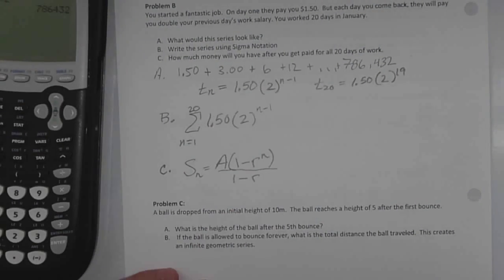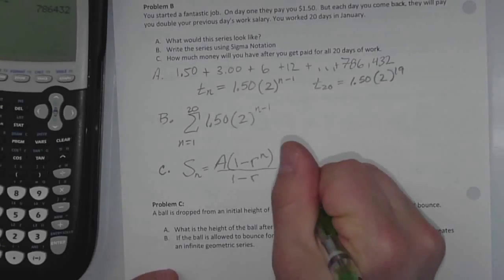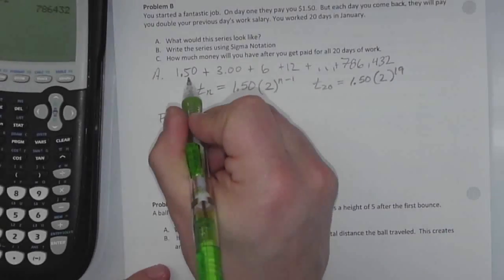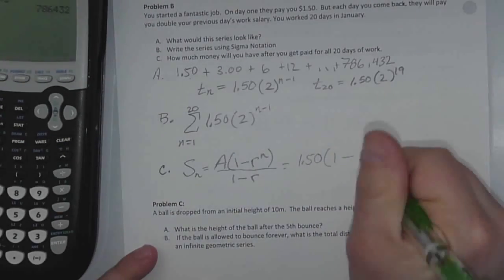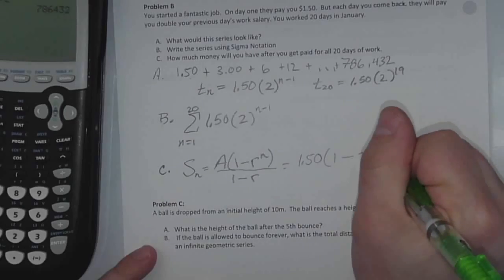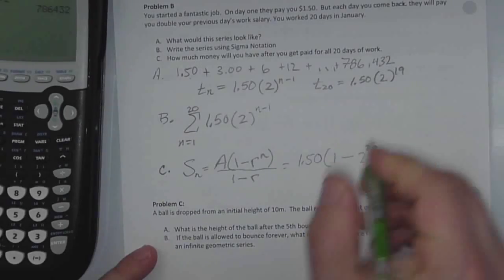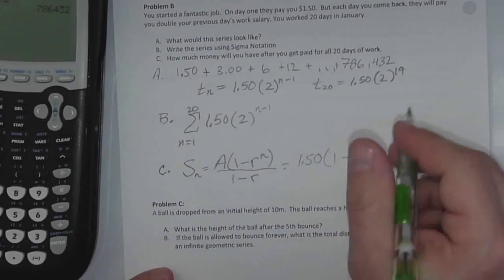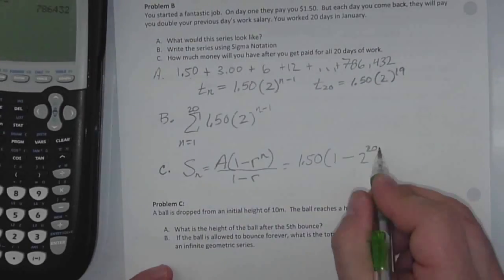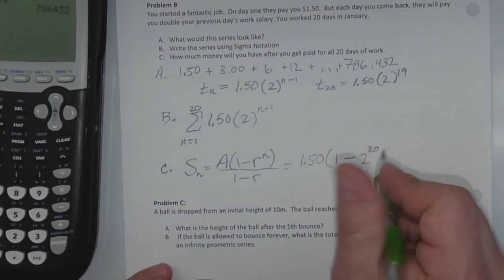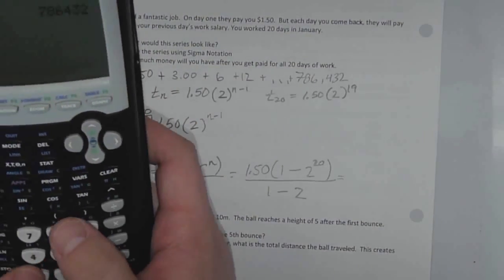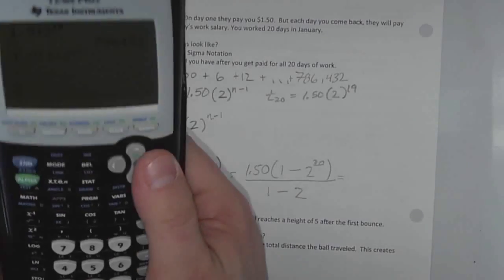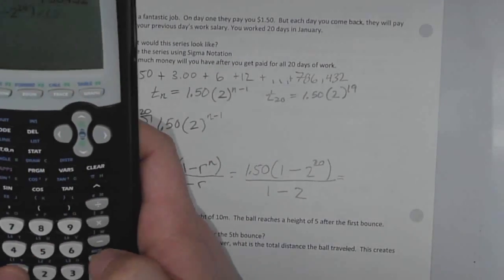And so if I plug in my values, my first term in the series is 1.50, times 1 minus 2 to the 20th power, because I worked for 20 total days. Okay, so it's not n minus 1, it's still whatever the term up here is, divided by 1 minus 2. You're going to type that into your calculator: 1.50 times 1 minus 2 to the 20th, divided by 1 minus 2.